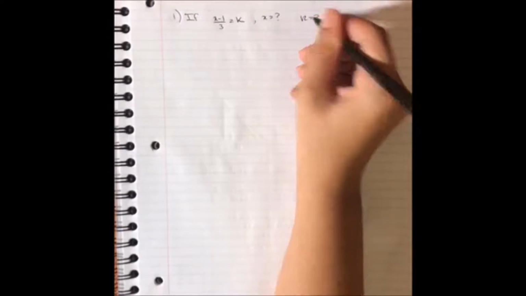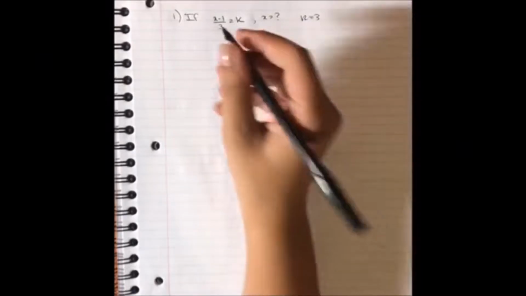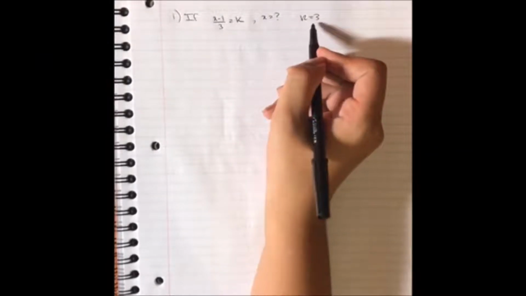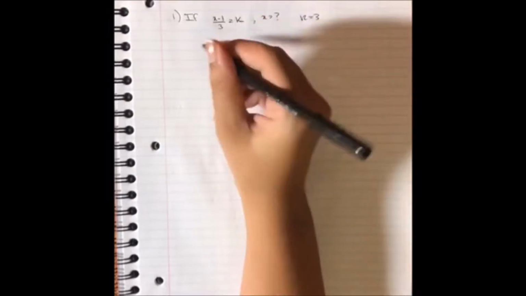Hi everyone, so today I'll be presenting the solutions from section 3 of practice test 1 in the official SAT study guide. So the first question reads, if (x minus 1) over 3 is equal to k, what is the value of x? Also, if k is equal to 3, which is a key factor here, I'm going to just substitute in 3 for k.